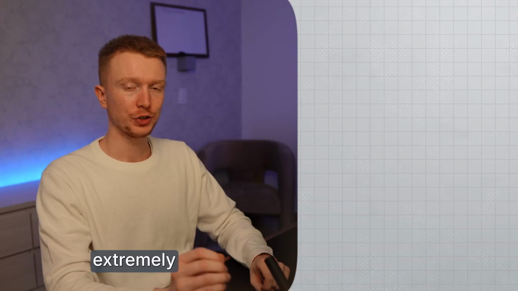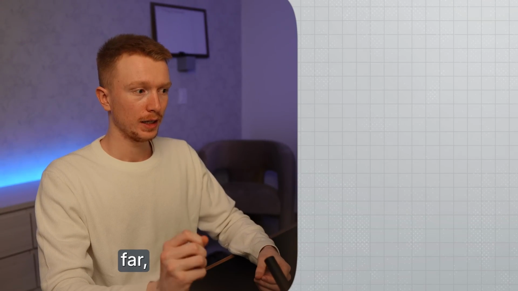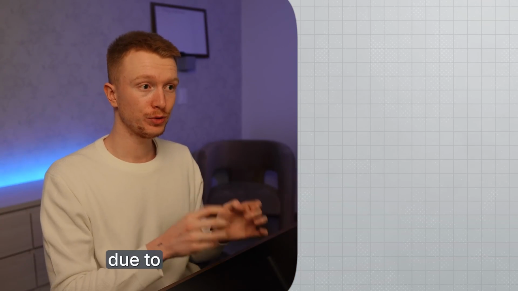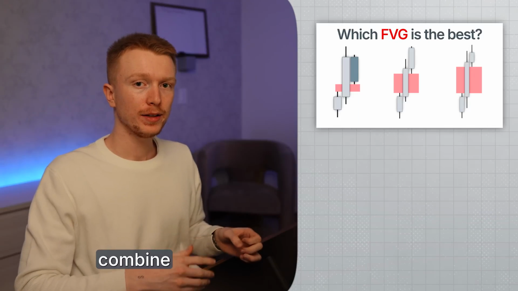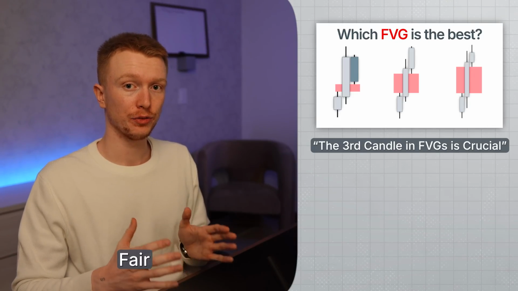So now an extremely advanced understanding, which we have gone over in MMT only thus far, is understanding a breakaway gap before it actually forms due to the no resistance. And to fully understand that, combine this video with the following video, the third candle in fair value gaps.